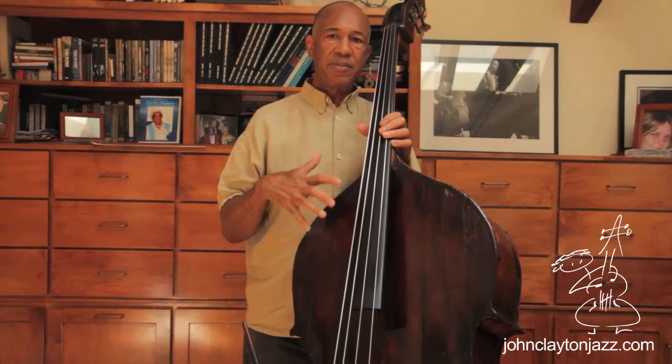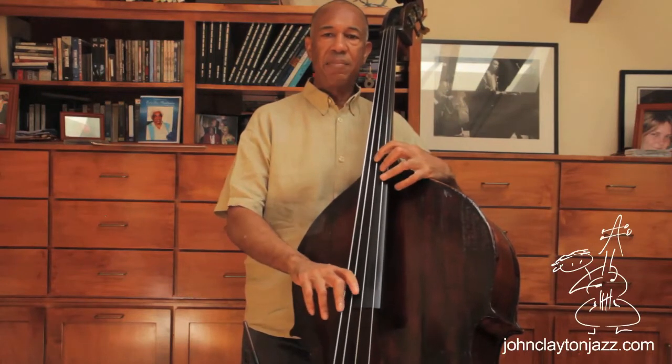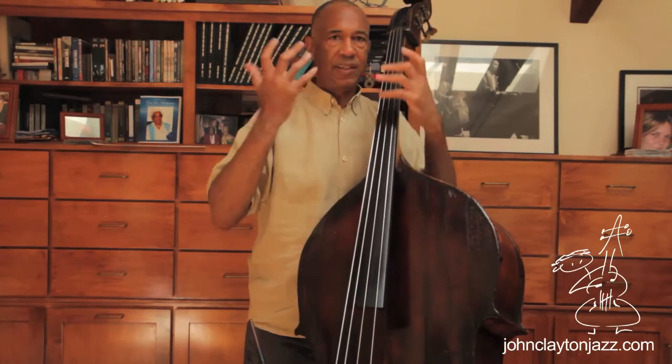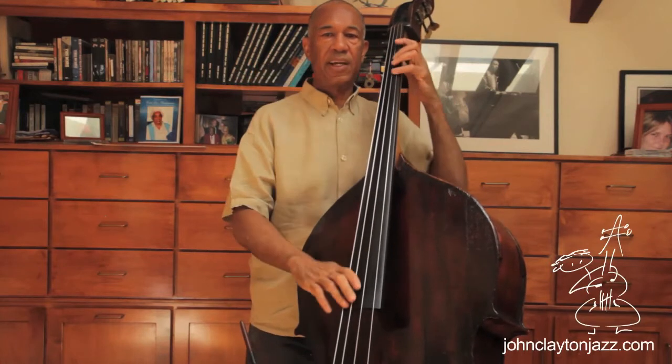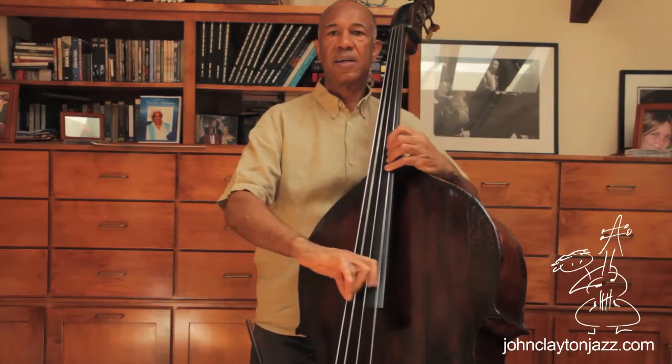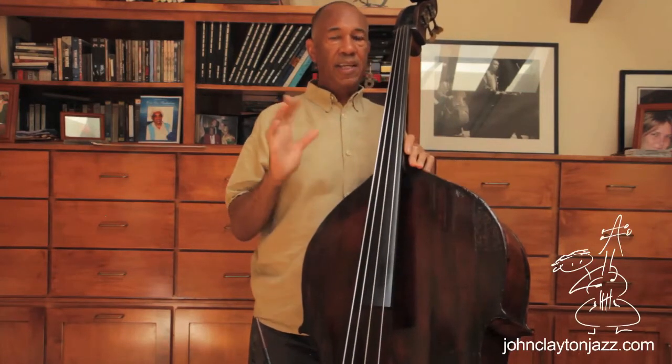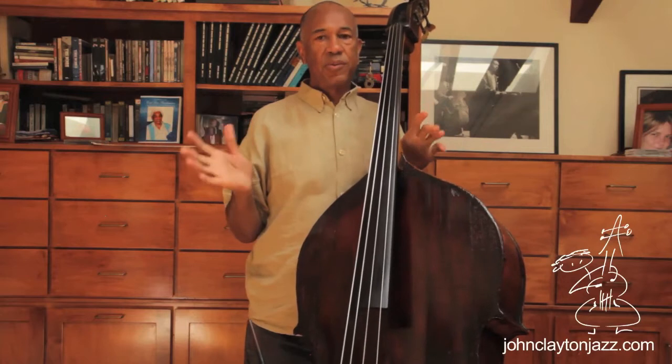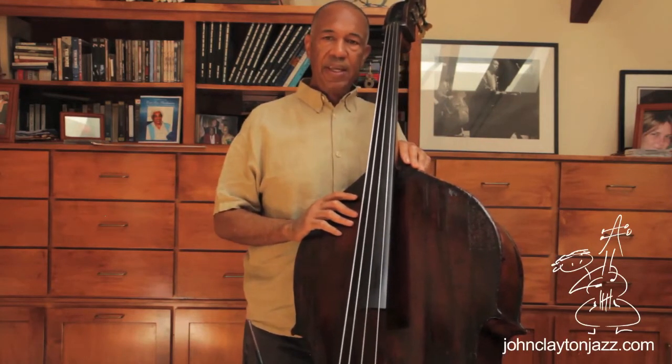Again, it has a different function. So I might play a minor 7 chord, spelling it, creating that color, that sound like this. So in many cases it will resolve differently than the minor 6th chord.